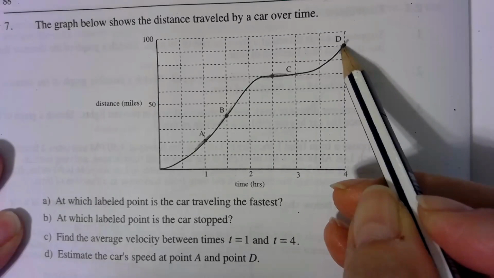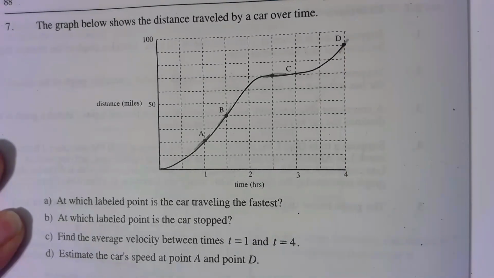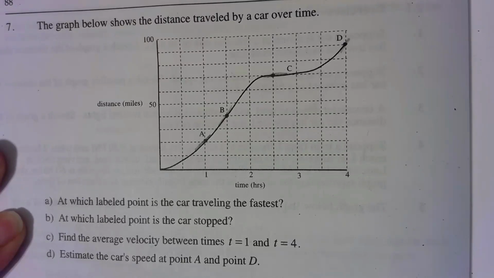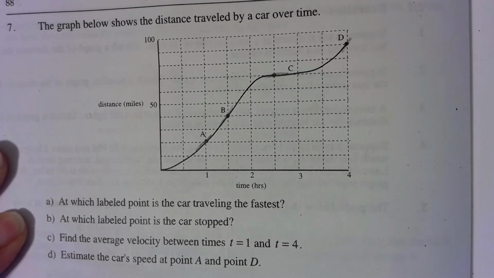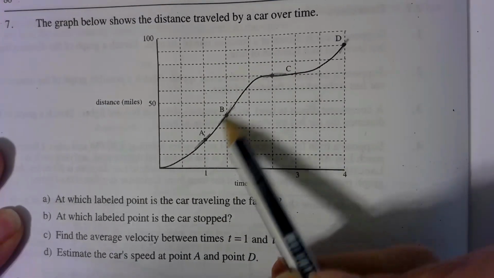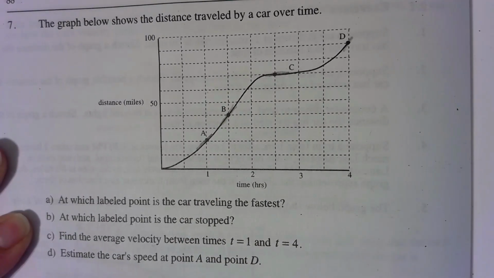Now, this one kind of doesn't count, because you can't go past that point. The interval does not continue on. So keep that in mind: while it may look that way, this cannot be the steepest part. The steepest part is in the middle, right here, and that's where your car is going to be traveling the fastest, at point B.